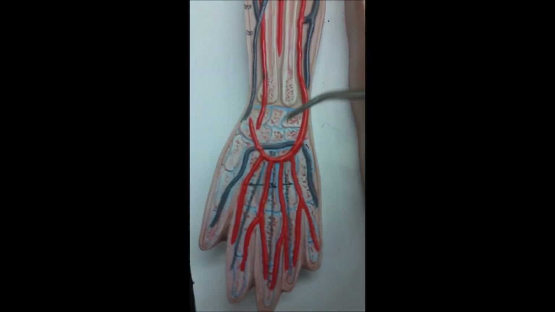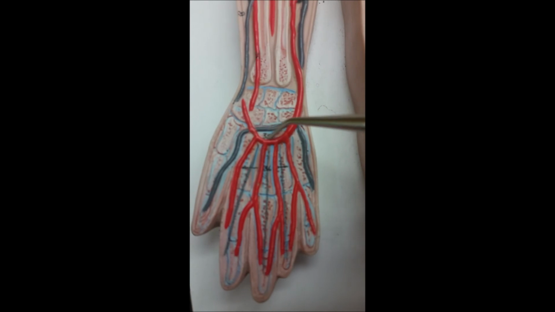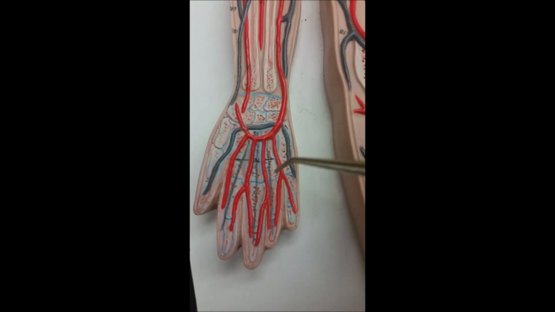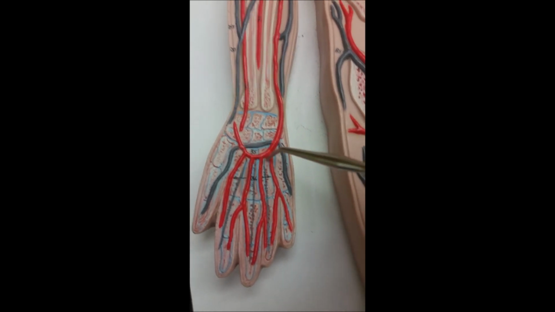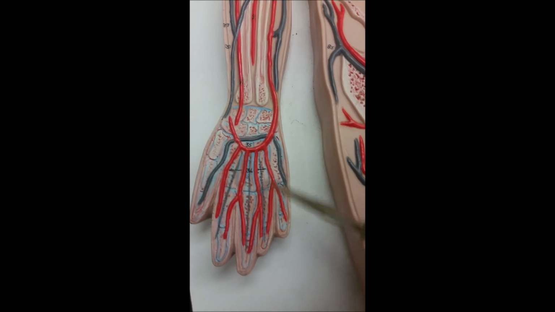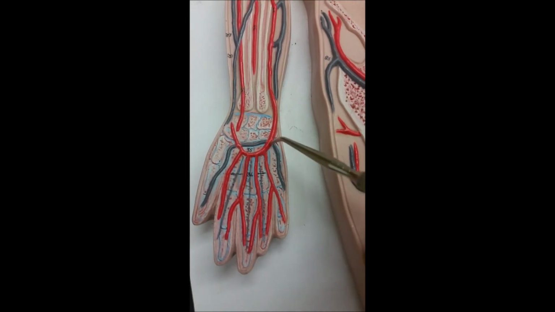And for this part here, this is called the palmar arch. There's a deep palmar arch and superficial palmar arch. It's not showing everything here, but it's showing one of them. And then you see these arteries here are called the digital, which are the branches that are coming from the arch.